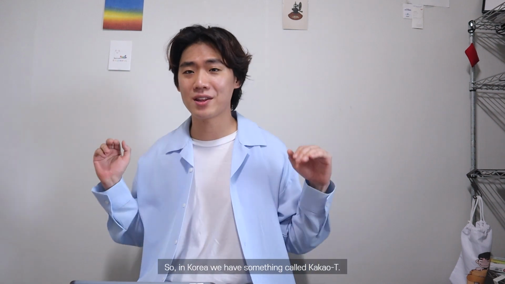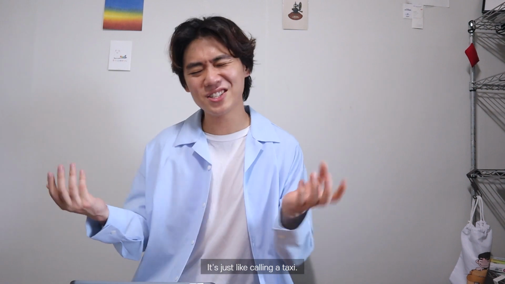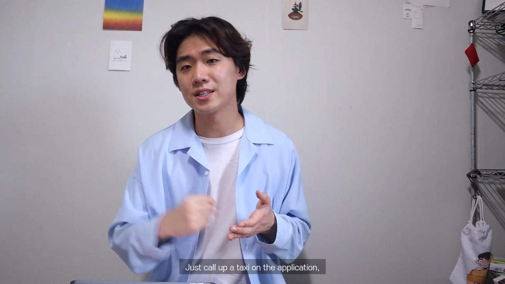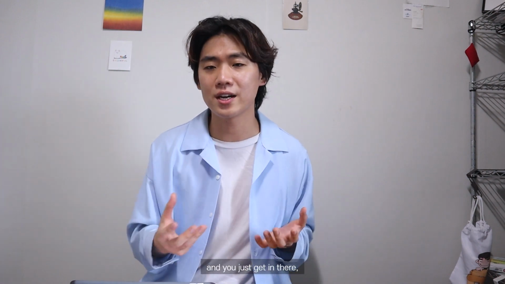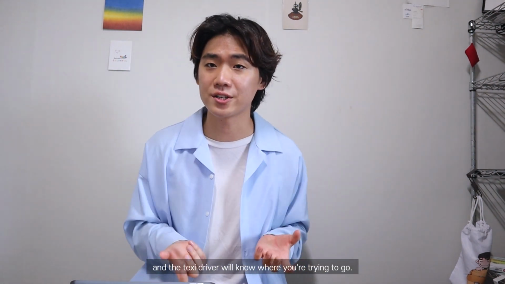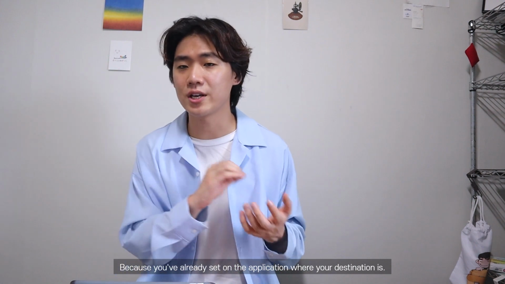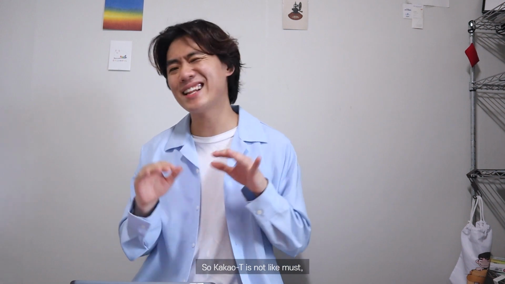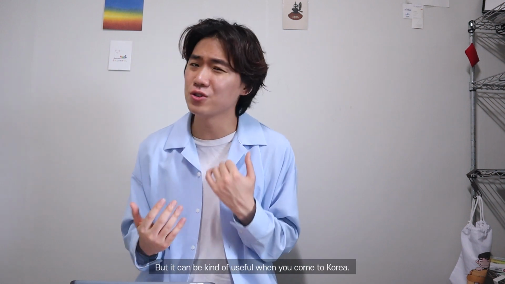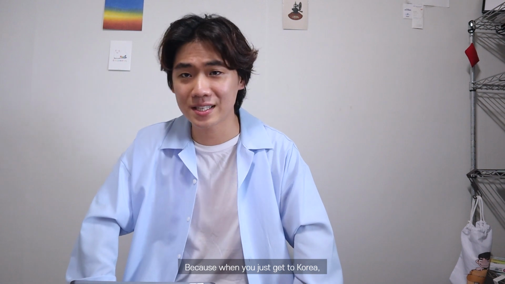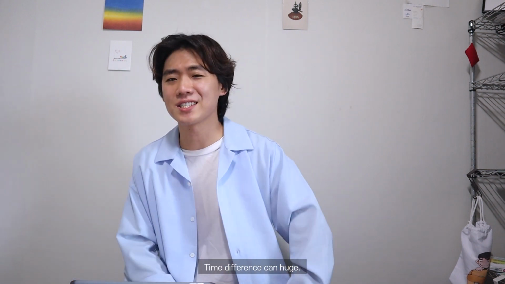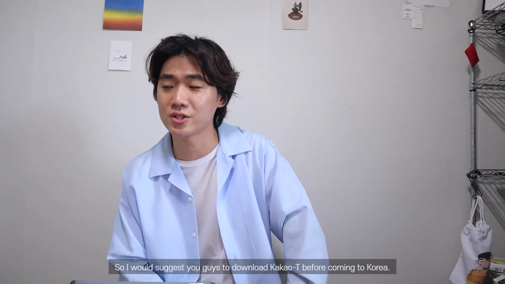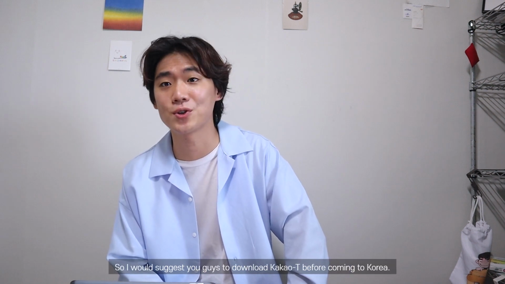So in Korea, we have a thing called Kakao-T. It's just like calling a taxi. So just call up a taxi on the application, then the taxi will come and you're just getting there and the taxi driver will know where you're trying to go because you've already set it on the application where your destination is, right? So Kakao-T, it's not like a must, but it can be kind of useful if you come to Korea because when you just get to Korea, time difference can be huge, right? Having a second option can be a good thing. So I will suggest you guys download Kakao-T before coming to Korea.